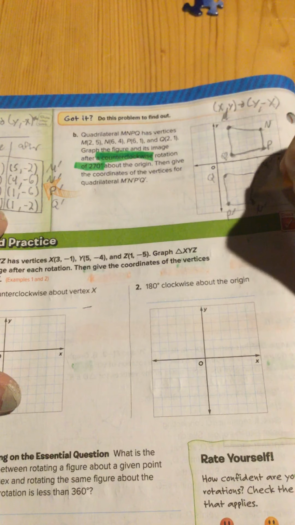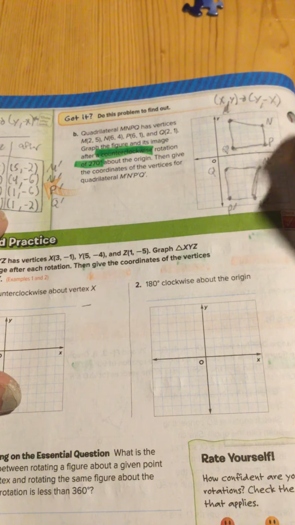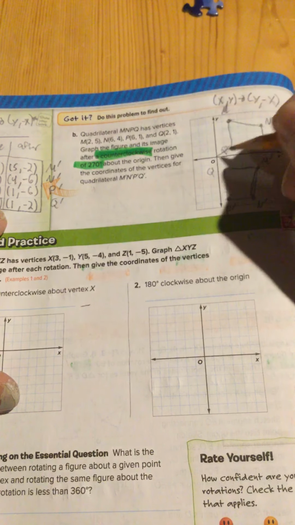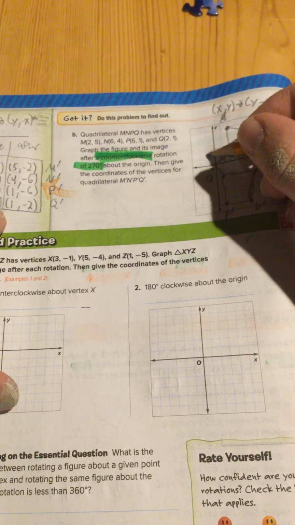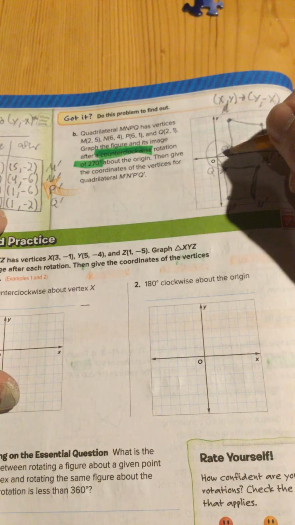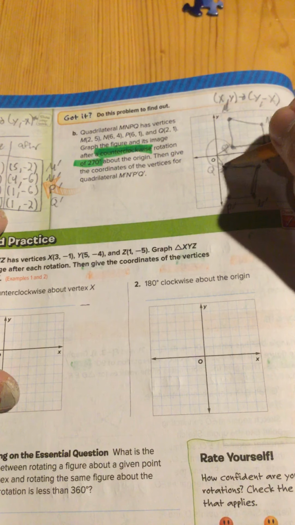So notice, wow, that was really bad lines, but notice that this is the same shape. And if I went around from Q to Q, my shape went 270 degrees around. And notice that this 90 degrees that we used and this 270 line up right to that same point. That's what I'm trying to say.